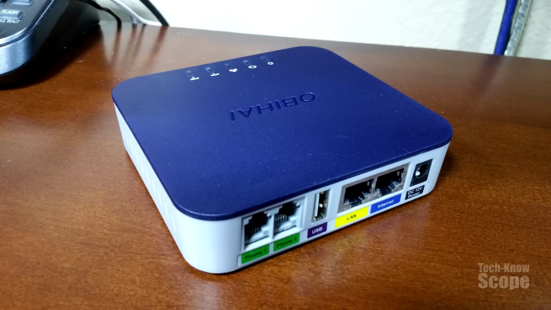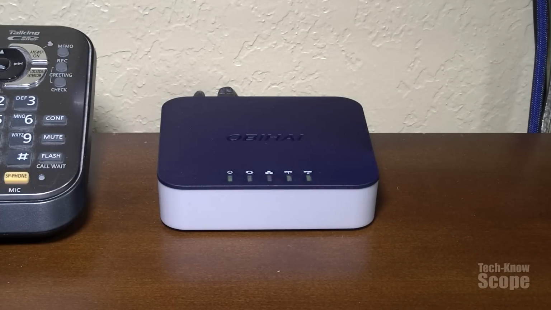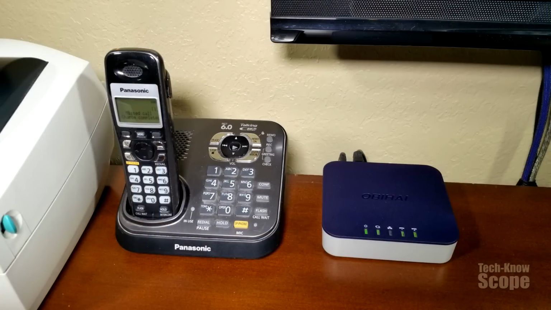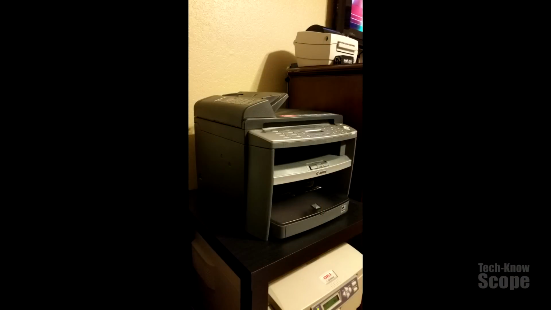There is an Obihai 200 and many other devices. If you need one for 8 lines, they have it available, but they are mostly for business use. For consumer use, you're usually going to run into the 1 or 2 line. Now I do use this for business. I don't use a landline for home use, but the 2 line is more than enough for my needs. 1 line is for the phone and 1 line is for the fax machine.